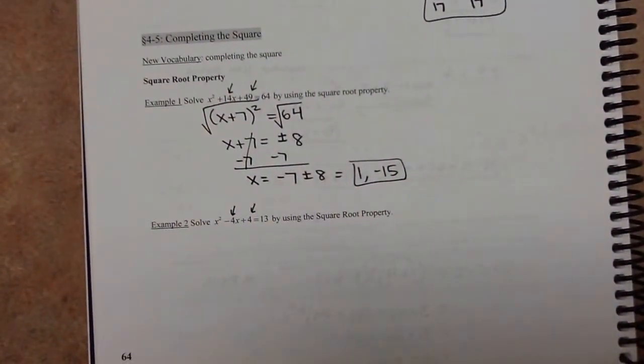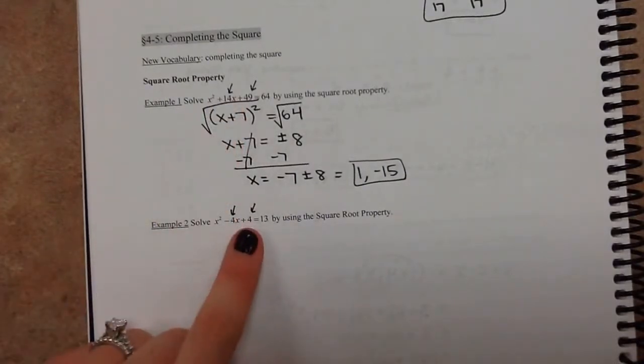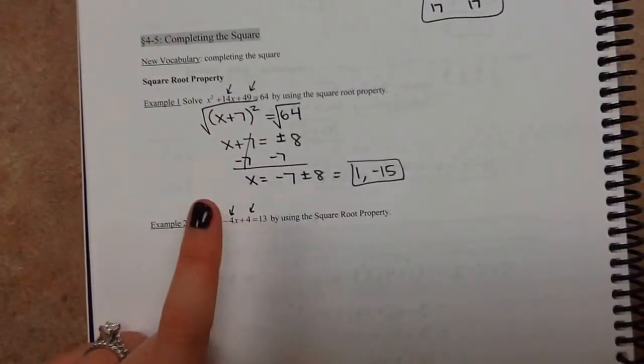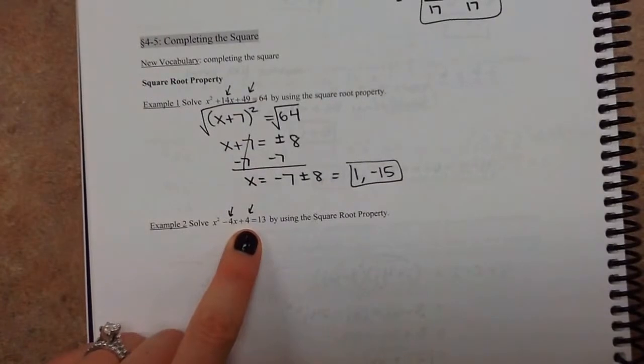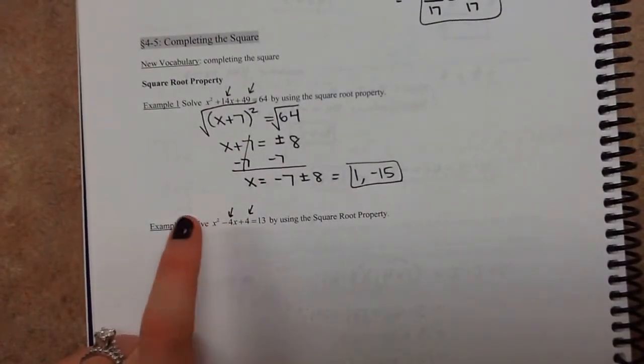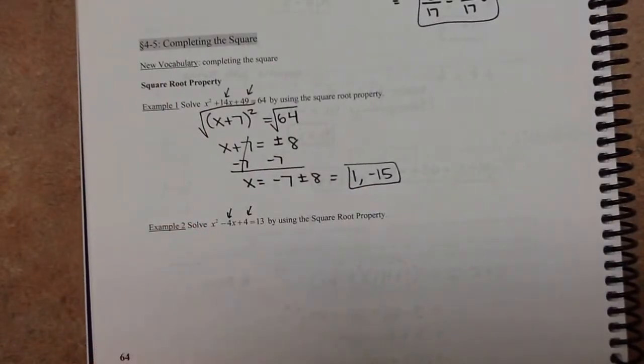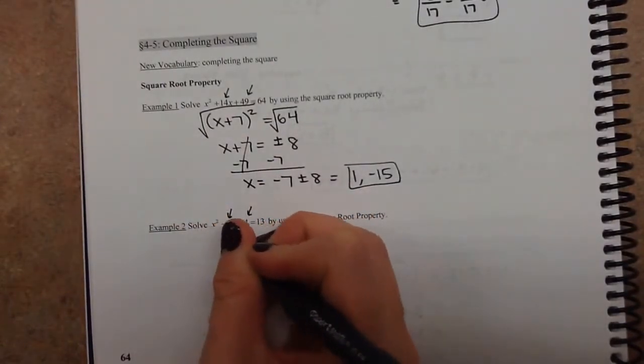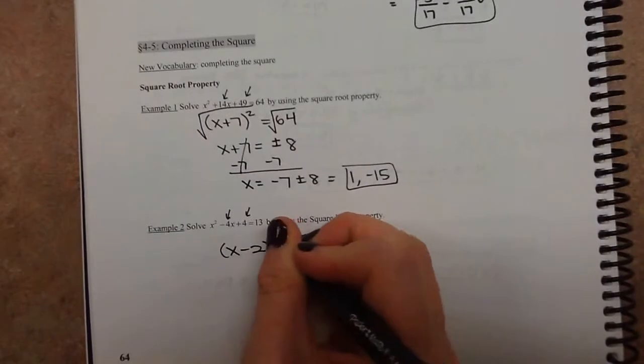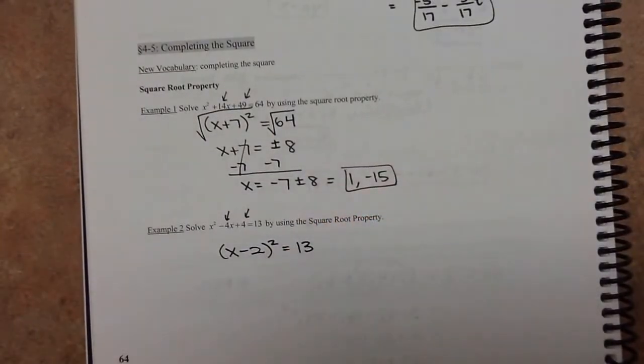Okay, let's do this one. So same factoring pattern that we had up here. When we're trying to factor down, we want to know what multiplies to 4 and adds to -4, and that would be -2 and -2. So instead of writing x minus 2 times x minus 2, since it's the exact same factor, I'm just going to write x minus 2 squared, and then you just leave the 13 on the right.